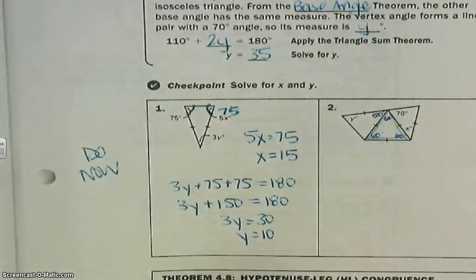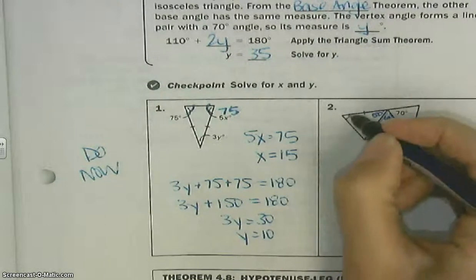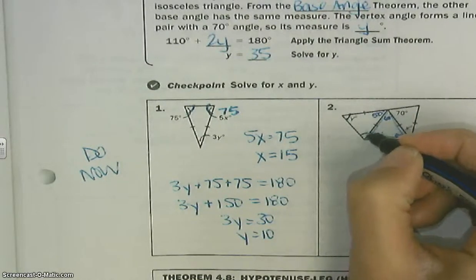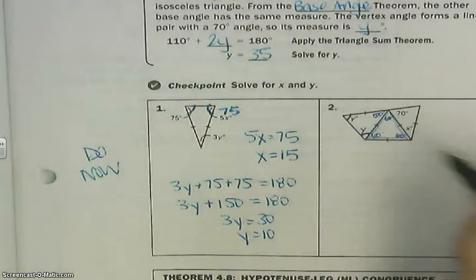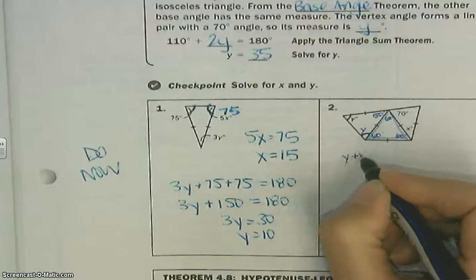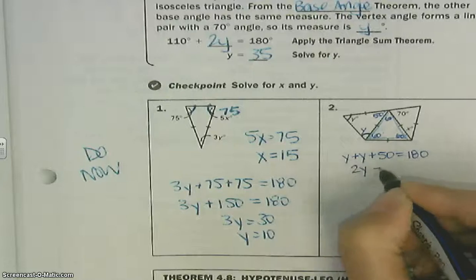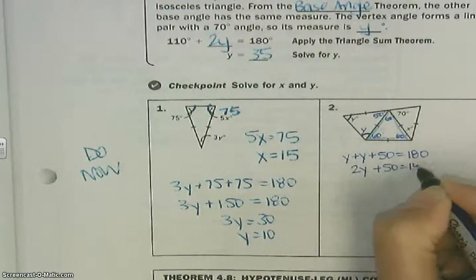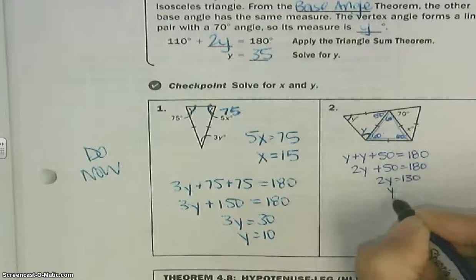Like, okay, well, we still haven't figured anything out. Well, notice I've got some legs. If I've got legs, I've got base angles. So I can put a y here, and now I've got the 3 angles of a triangle. Y plus y plus 50 equals 180. 2y plus 50 equals 180. Subtract 50 from both sides. Divide both sides by 2.